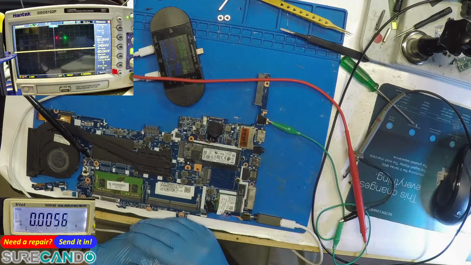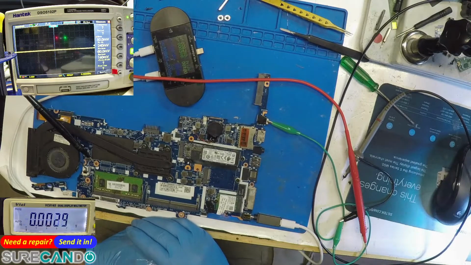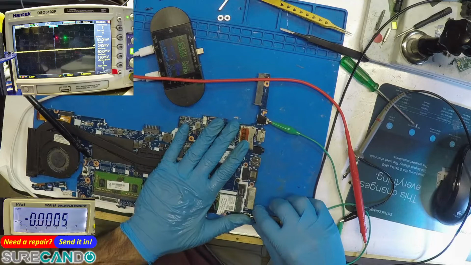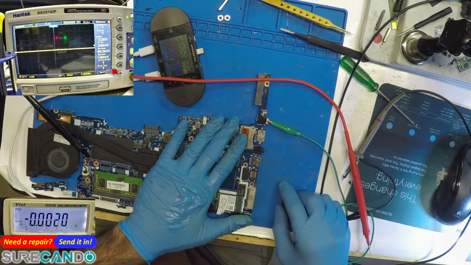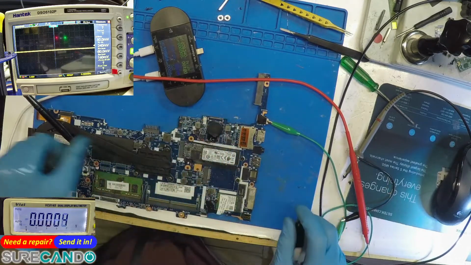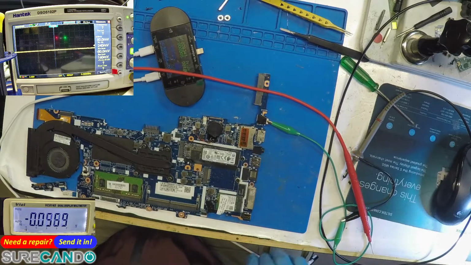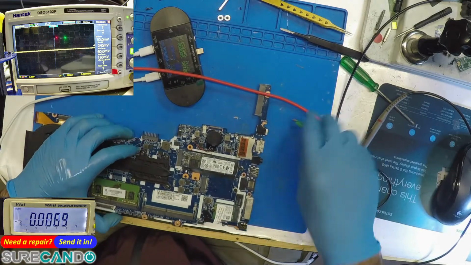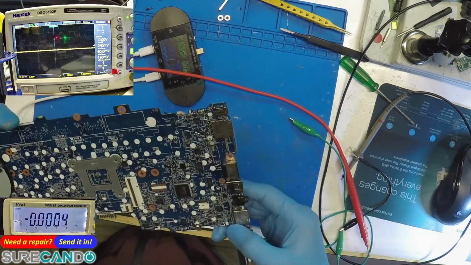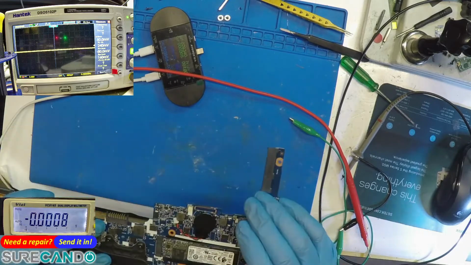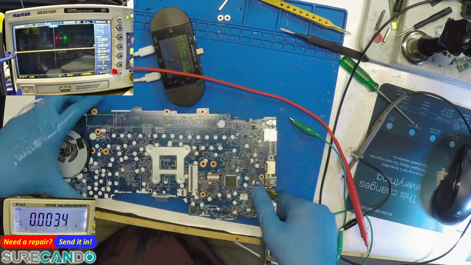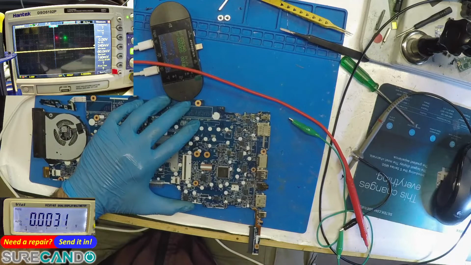It's still turning on. Okay, let's have a look at, because he will need MOSFETs to work with, right? Or, yeah. Let's check around there, alright?